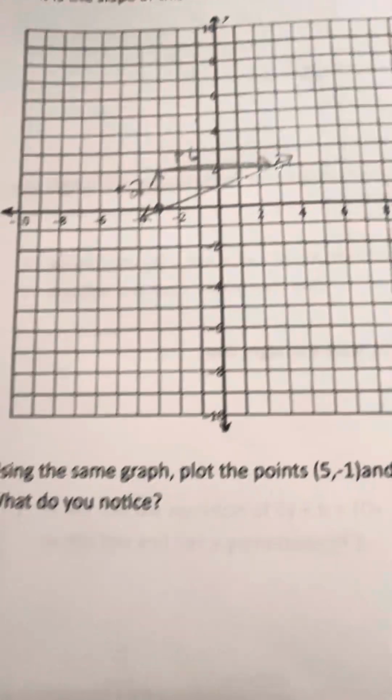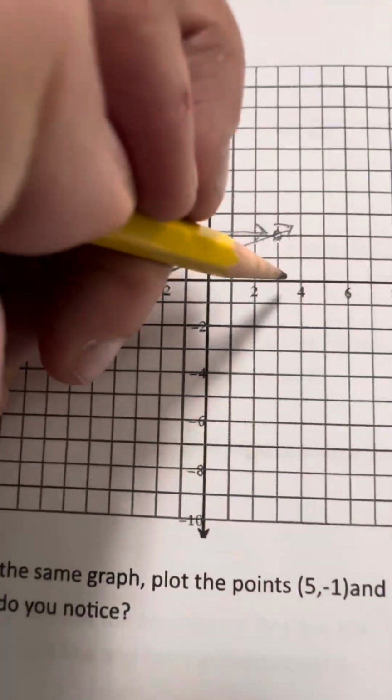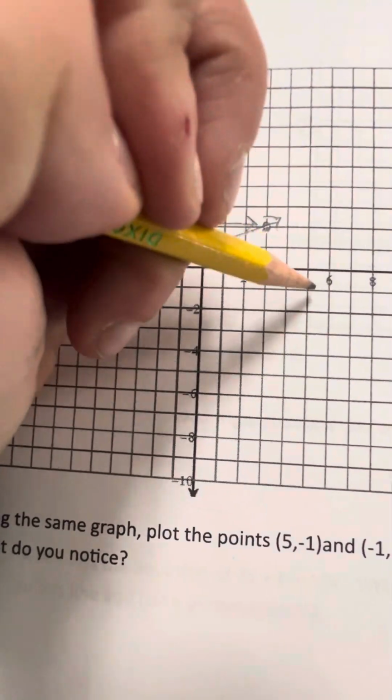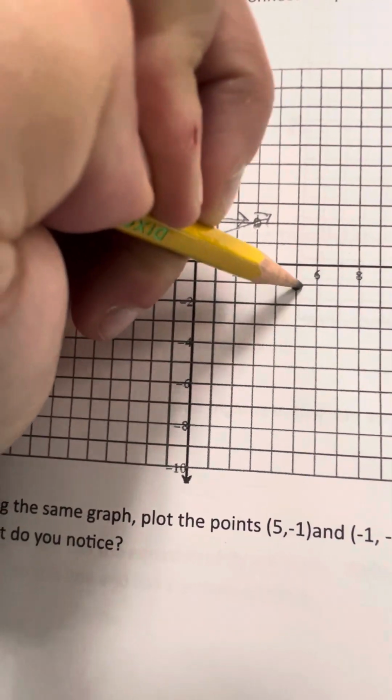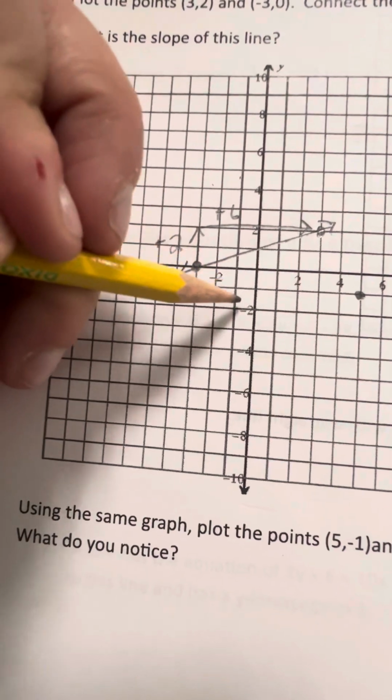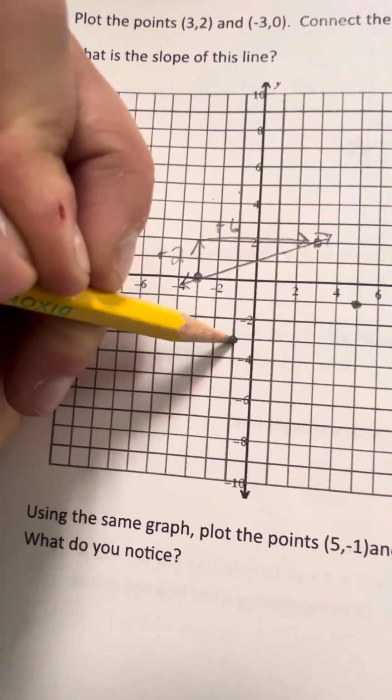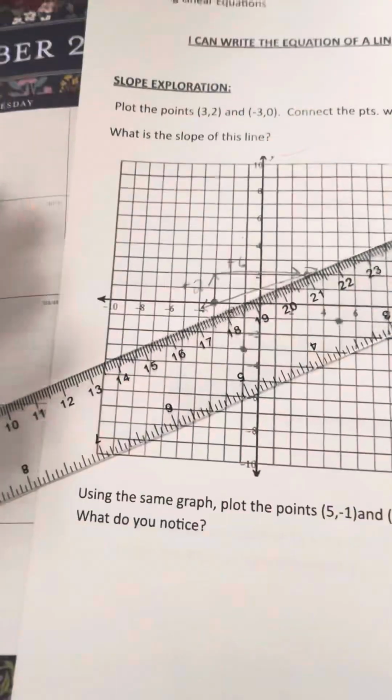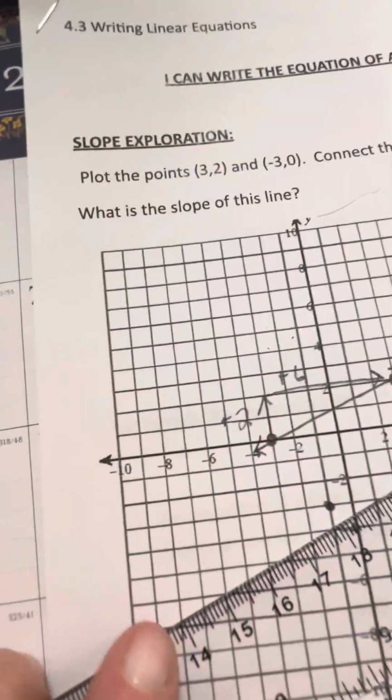Now we're going to go ahead and do the second one. So we have 5, negative 1. 5, negative 1 is right here. And then negative 1, negative 3. So that's this point right here. Do the same thing. We are going to connect these two points.